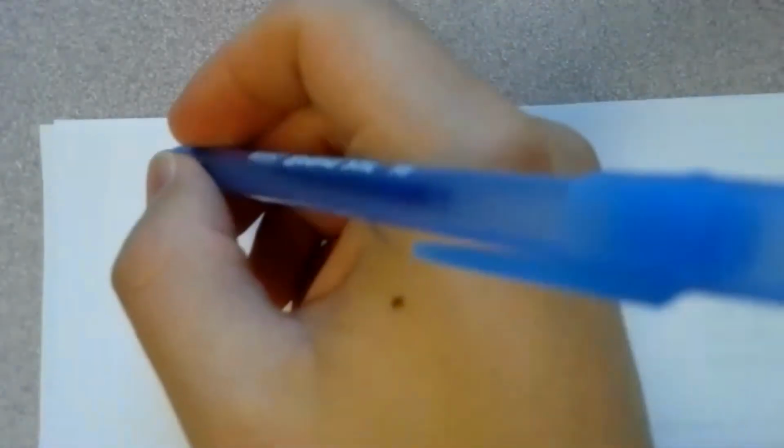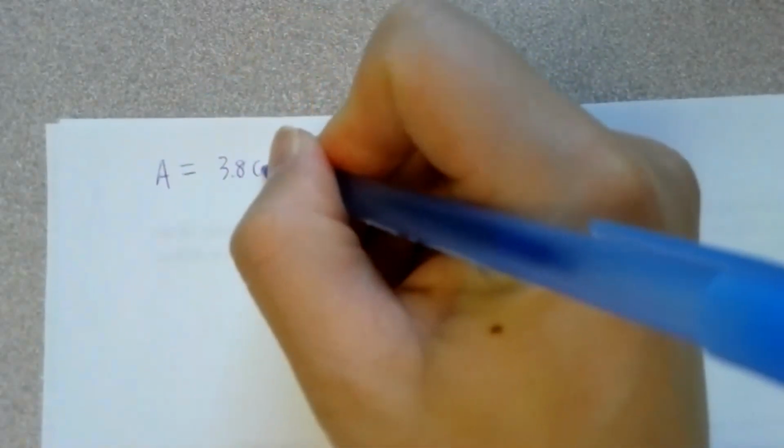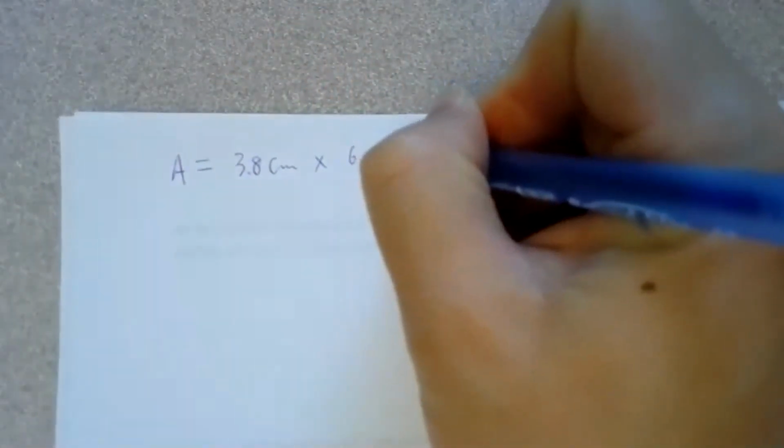All right, I think we can take a look at it together now. Several dimensions given here are not in SI units. First, the two sheets are each 3.8 centimeters wide, which is not SI, so you put that into SI units. The area of the sheet is 3.8 centimeters times 6.1 meters, so you want to convert that into meters.